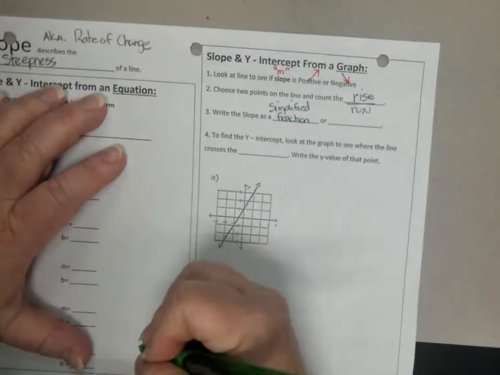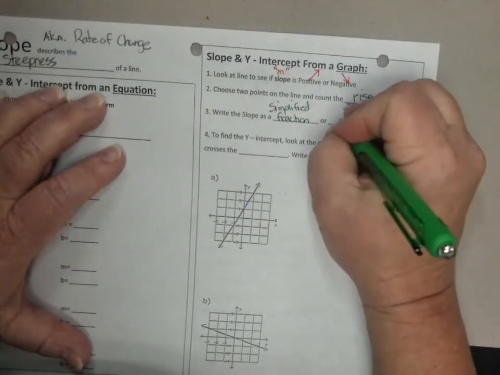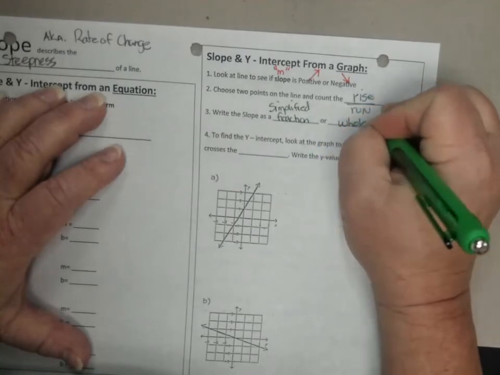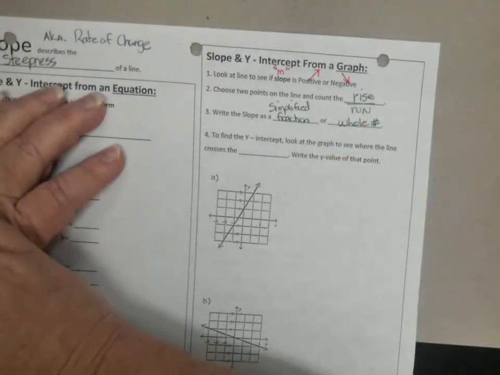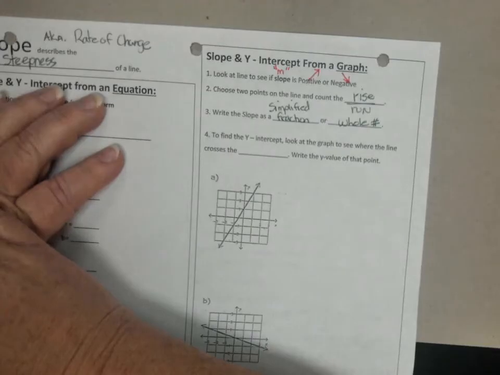And a fraction is also known as a ratio or the whole number. Okay, so we don't want a repeating decimal. It's really hard to count rise over run if you're dealing with decimals. Now, sometimes when they're talking about a real world problem, you will see it written as a decimal. That is fine, but it would never be a repeating decimal.